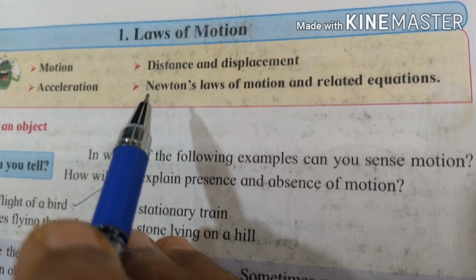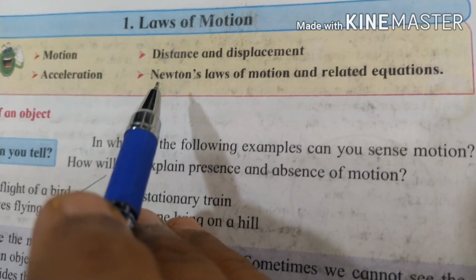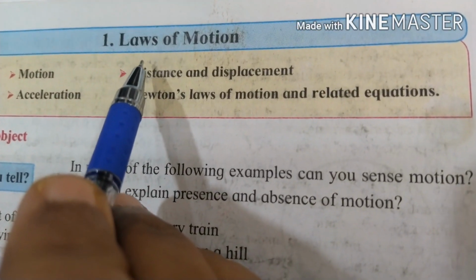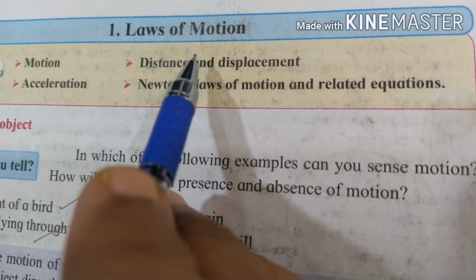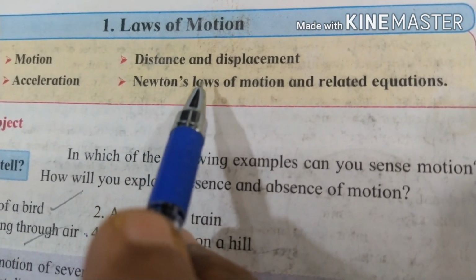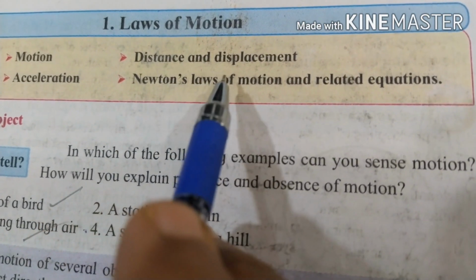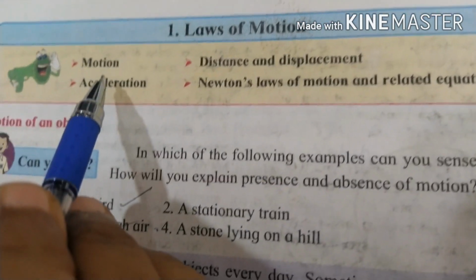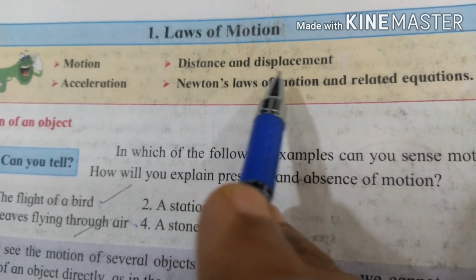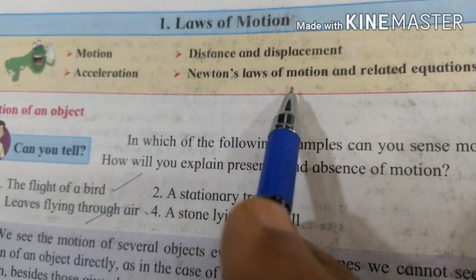Good morning all of you. Today we are going to study the first chapter of Science 1, and that is laws of motion. Motion, what do you mean by motion? Motion is nothing but a movement of an object. Now here the subtopics are: motion, acceleration, distance and displacement, Newton's laws of motion and related equations.